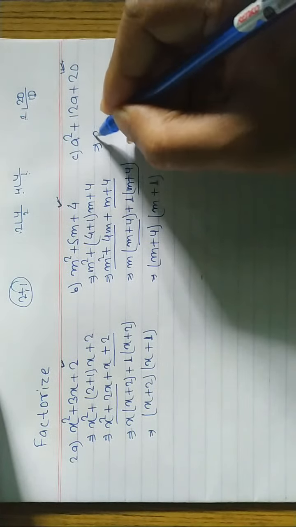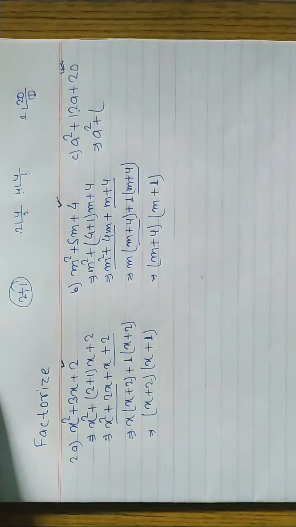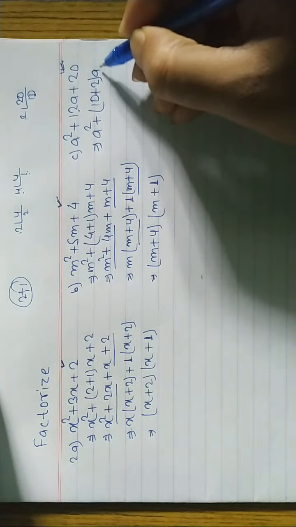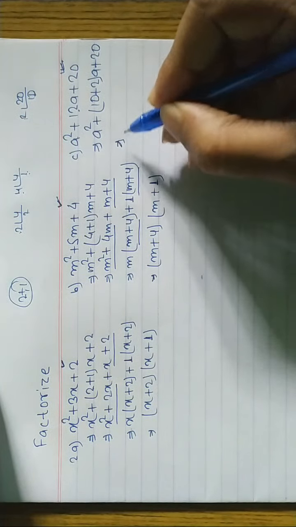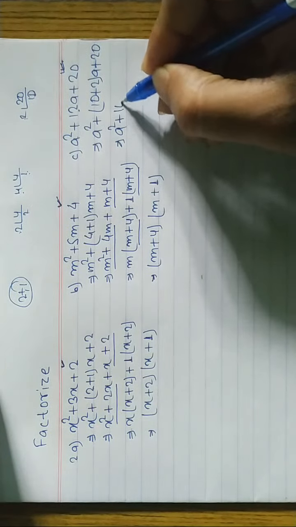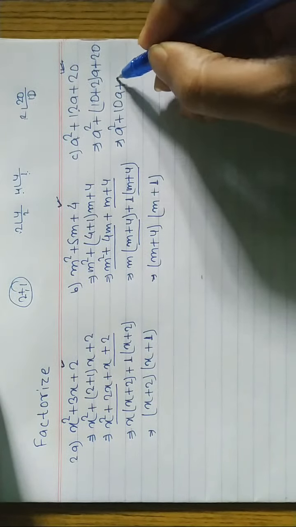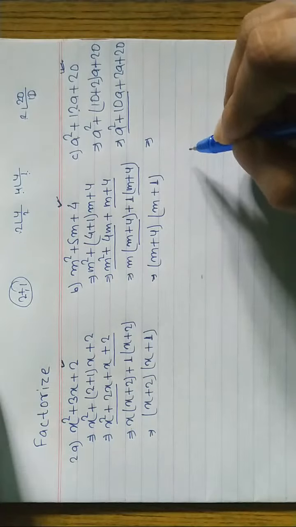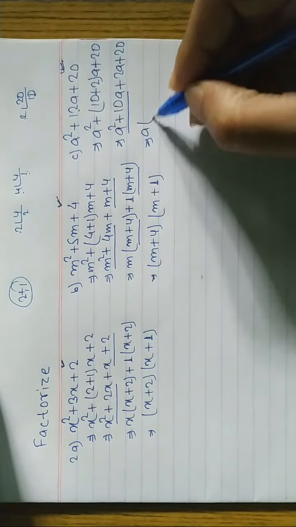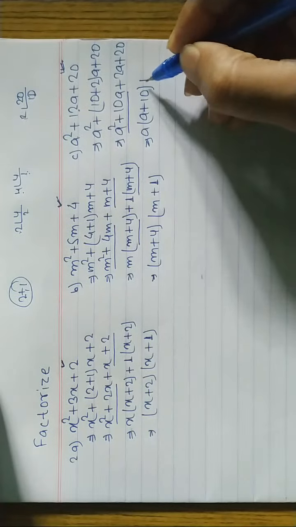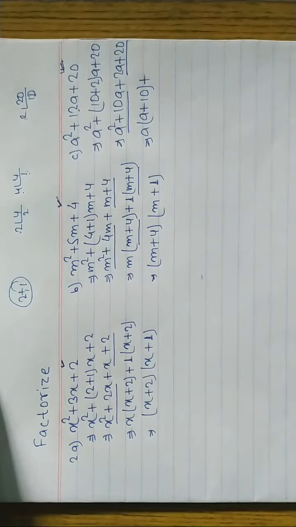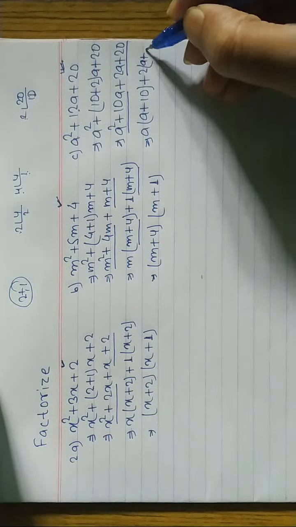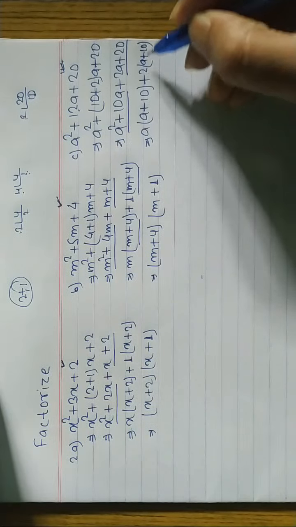So we can write a square plus, in the place of 12 we write 10 plus 2, a plus 20. Now we open the bracket, a square plus 10a plus 2 into a, 2a plus 20. Now from these two terms we take common a, remaining a plus 10, plus from here we take common. What is the common? From 2 and 20 common is 2, remaining a plus, 2 into which number will be 20? Definitely 10. 2 tens are 20.